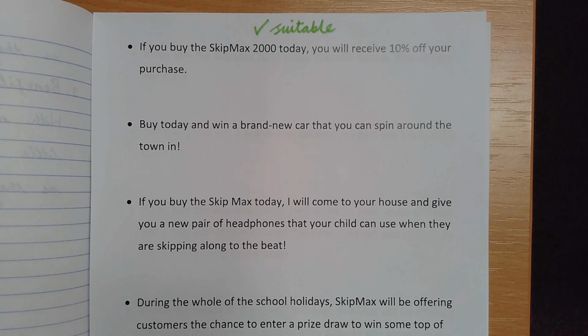Usually the offer wouldn't be bigger than the product itself, otherwise the company might go bust. They wouldn't afford, for example, to be able to give out lots of iPhones with skipping ropes, otherwise they would not make any profit. So I'm going to read out each one of these, and after each one I want you to pause and think, suitable or not suitable.